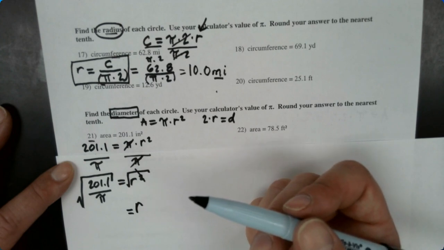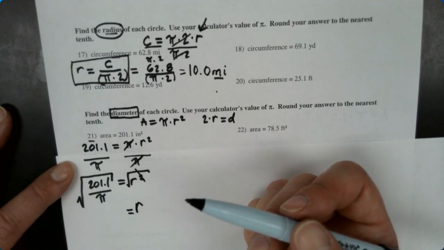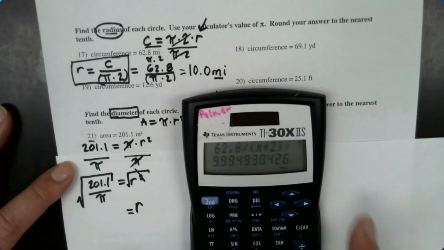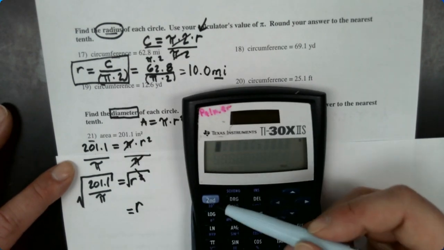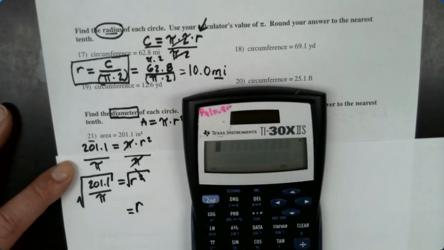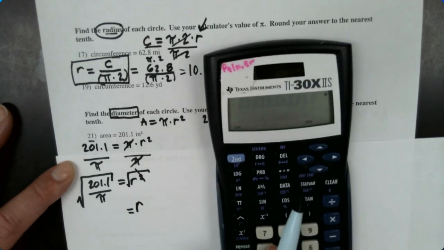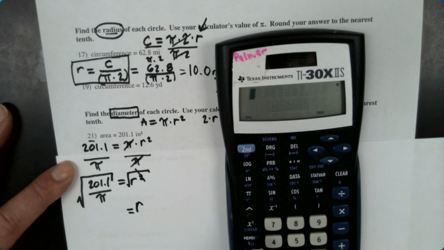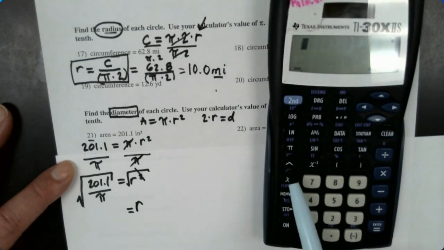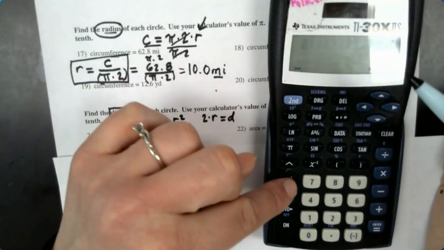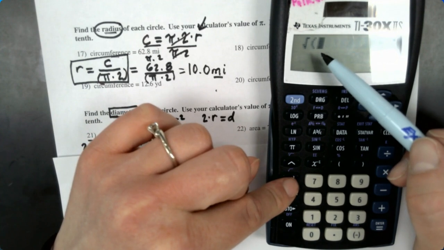Okay, we're okay so far? Okay, so I'm going to put that on my calculator. So I'm going to do second, and then we use this button already for squared. Oops. Where is it? There it is. This one is the squared button right here. So if I do second and that button, it gives me this square root. That's what I'm looking for.